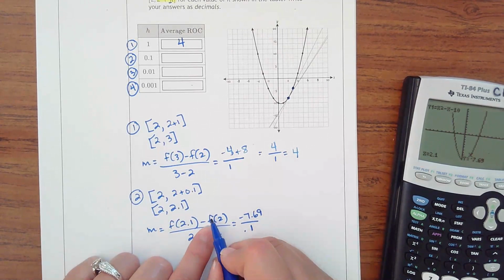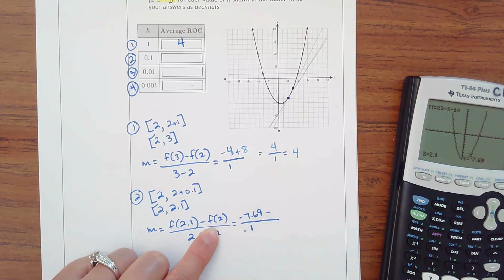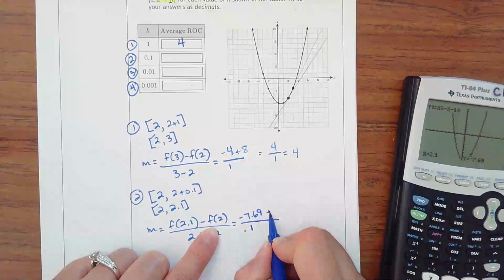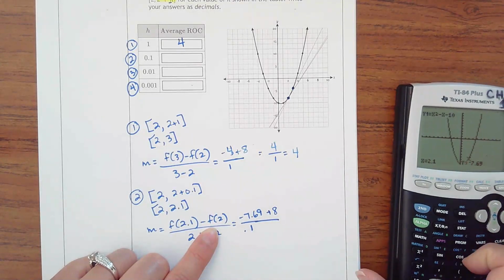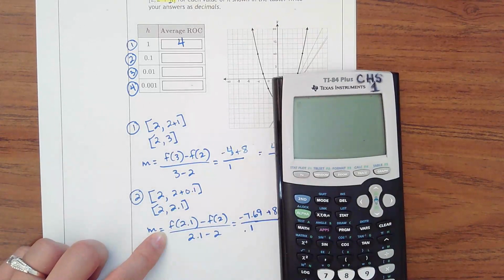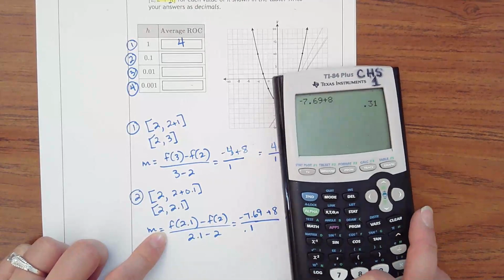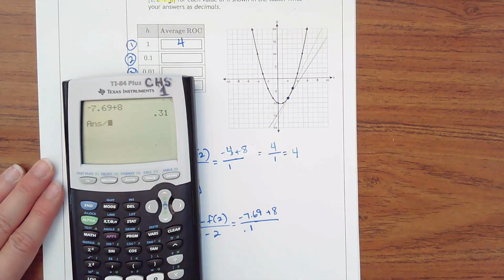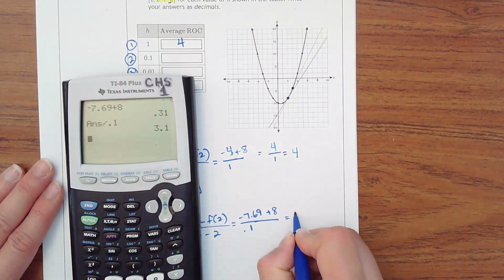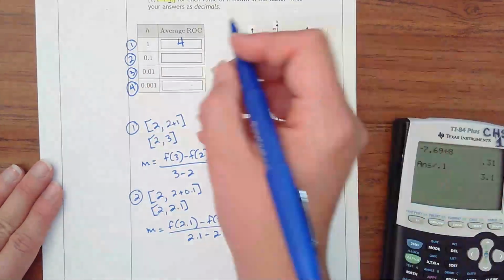And then a good thing is, again, I already know that this was negative 8. And so then I'm just going to add 8 to that. And then divide by 0.1 is 3.1. So it starts to get a little more accurate as I move in closer and closer.